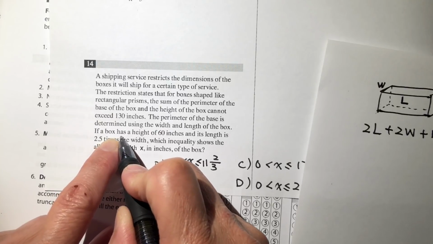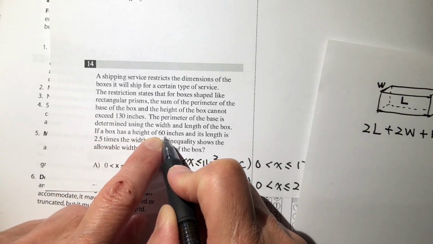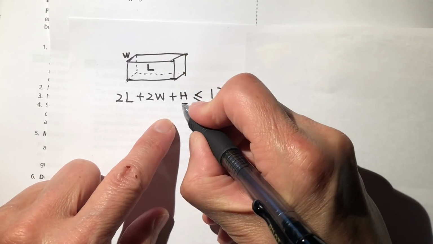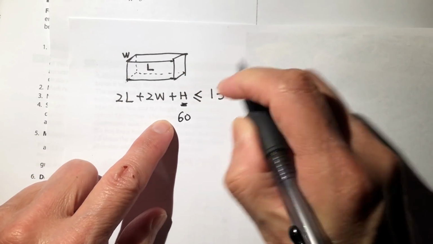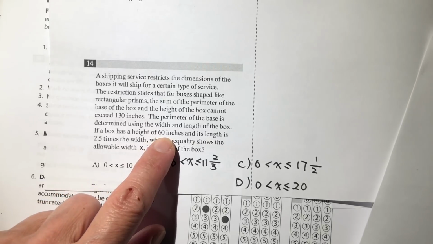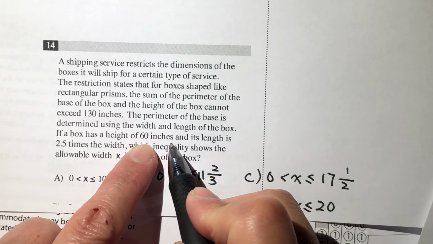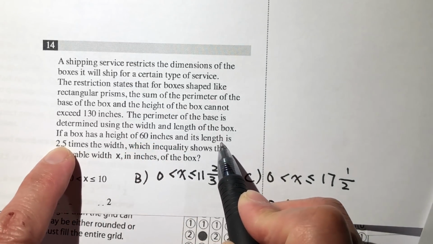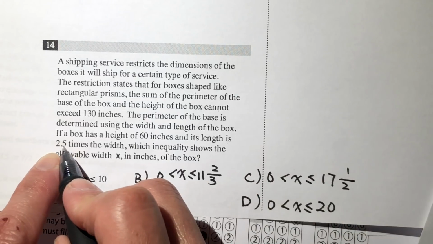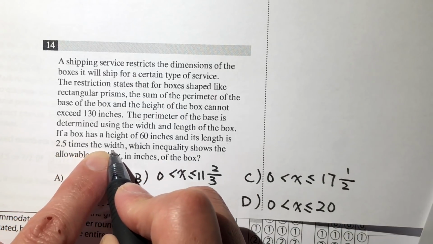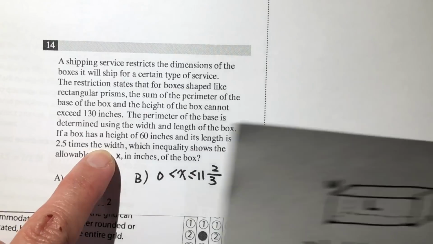If a box has a height of 60 inches, this h is 60, it tells us. The height is 60 inches and its length is 2.5 times the width. Oh, okay.